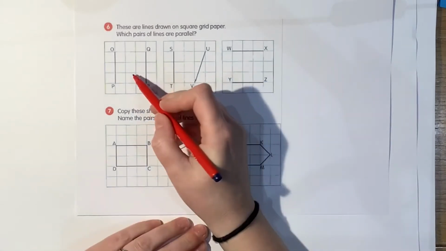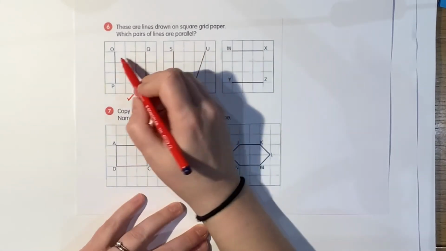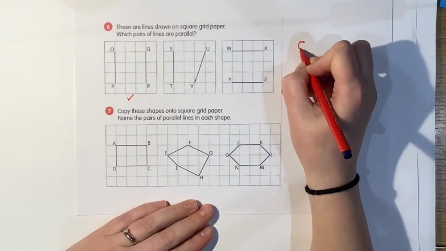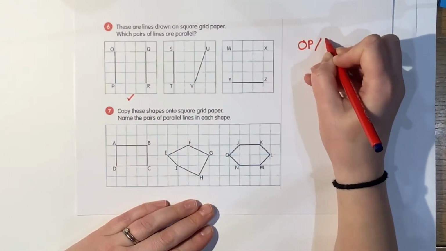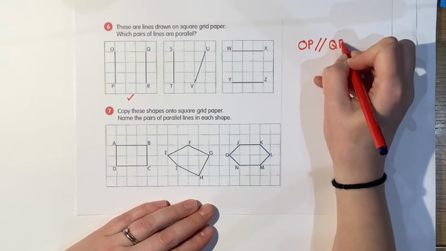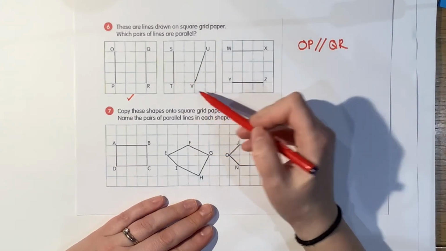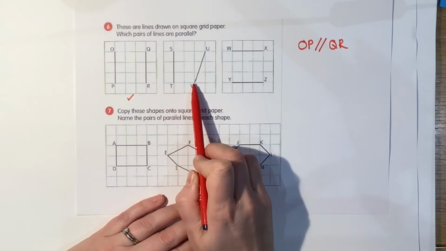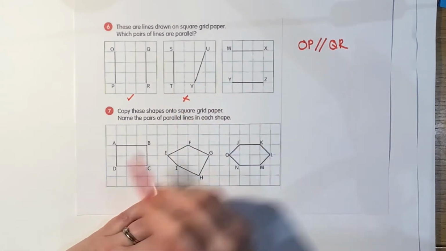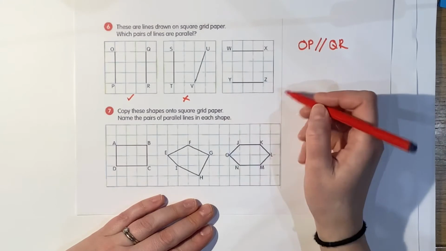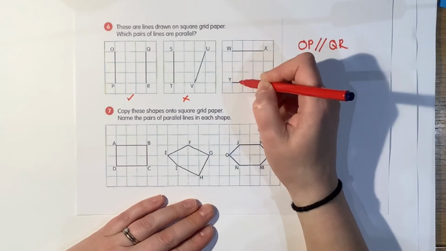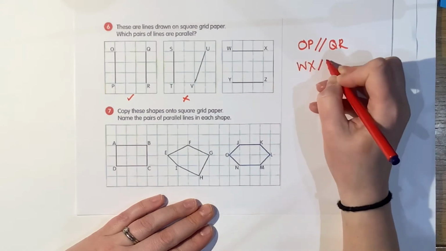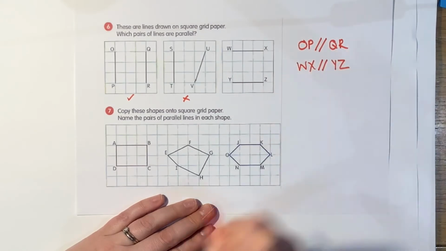Okay, so these were parallel because there were 3 unit squares in between them. So we could say that OP is parallel to QR. These are not parallel. There are 3 unit squares there and only 2 at this end, so that's not. These two lines are parallel because there are 3 unit squares all the way along. So WX is parallel to YZ.